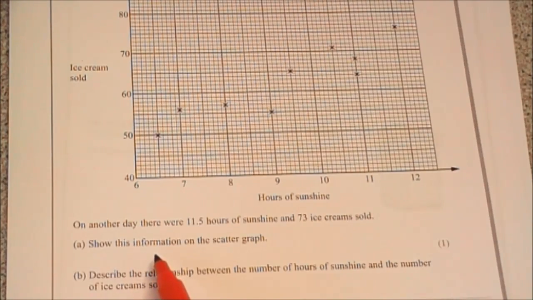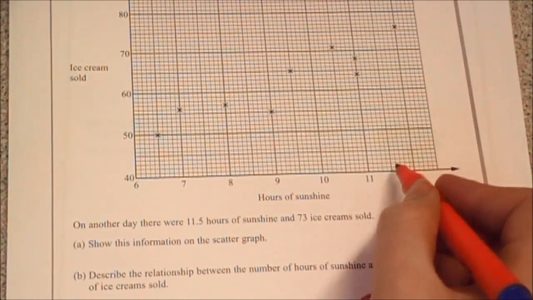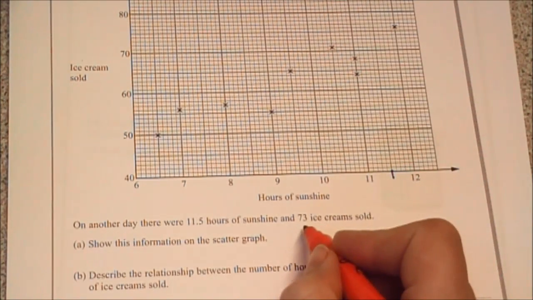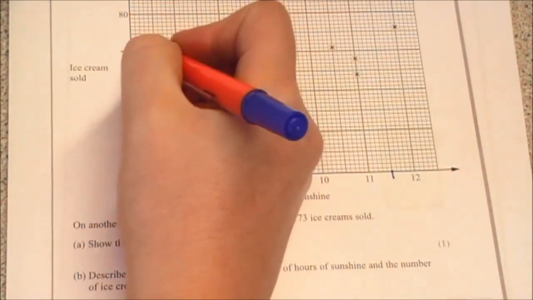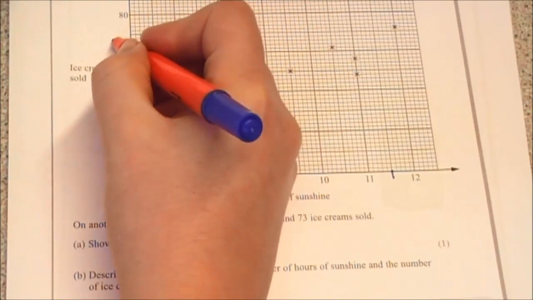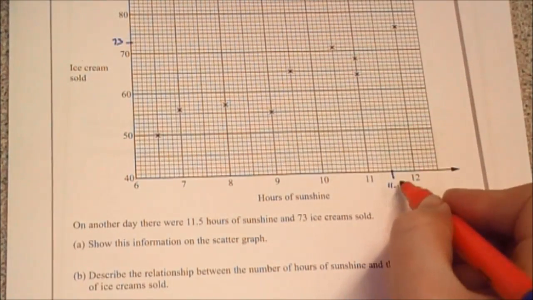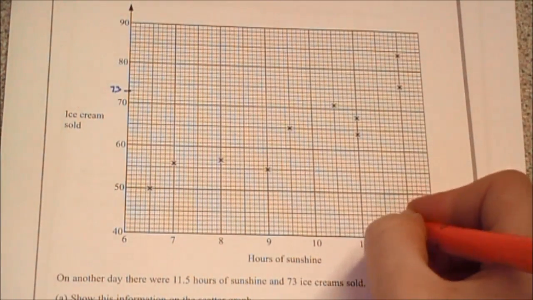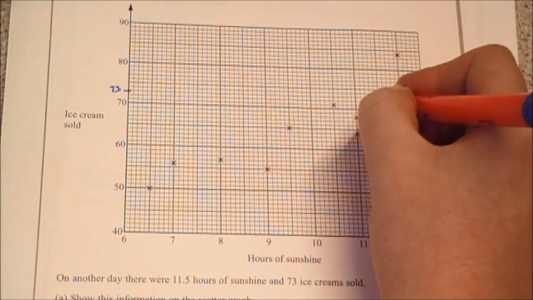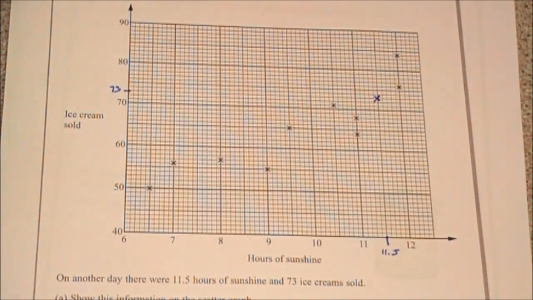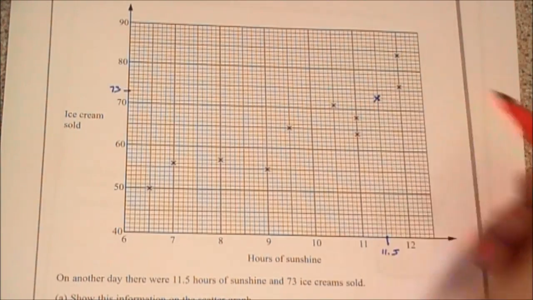Show this information on the scatter graph. So, 11.5 hours, so there's the hours, there's 11, there's 11.5. And 73 ice creams, so 70, 1, 2, 3. So that's 73 ice creams. And that's 11.5 hours. So I need to put a point where they overlap. So that's up there. That's a 1 mark question. You get the mark for putting the cross in the right place.